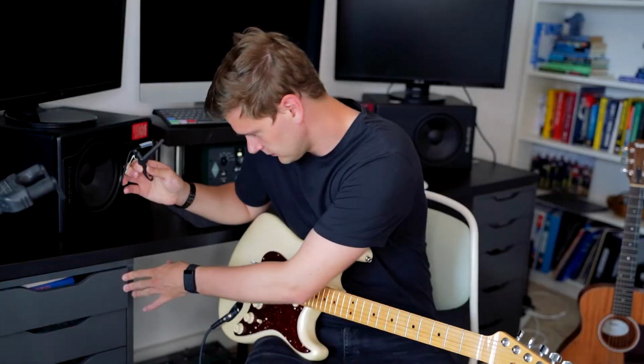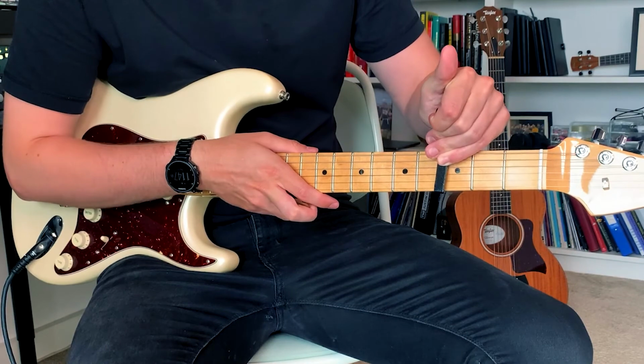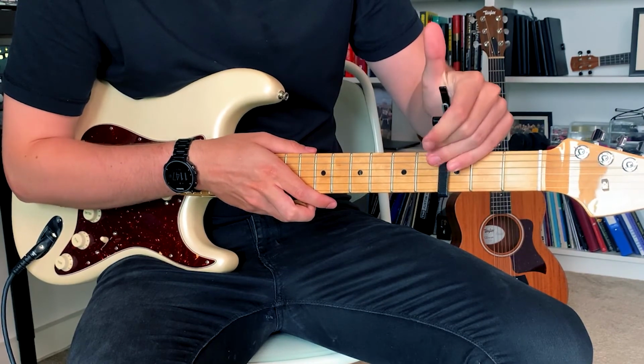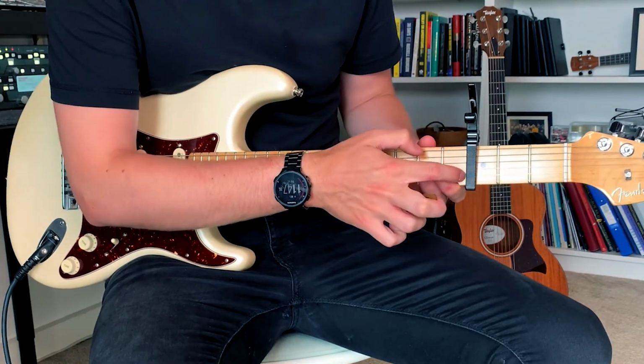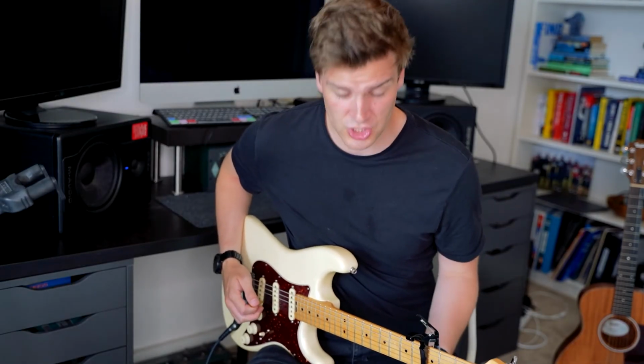Let's do it. All right, so I'm using a little Kaiser capo here, and I'm going to pop that on fret 3, and remember you want to have it as close to the fret line as possible. So now when I play my B flat, it should sound good.